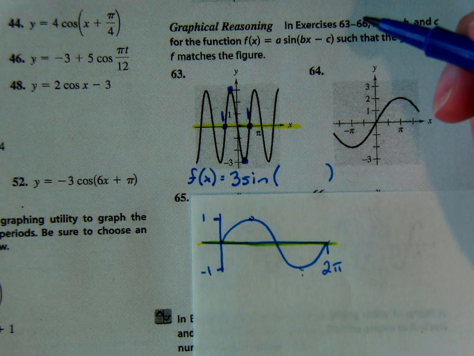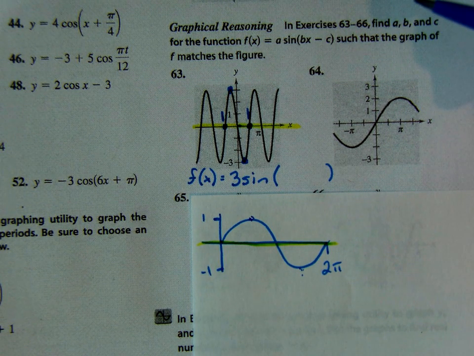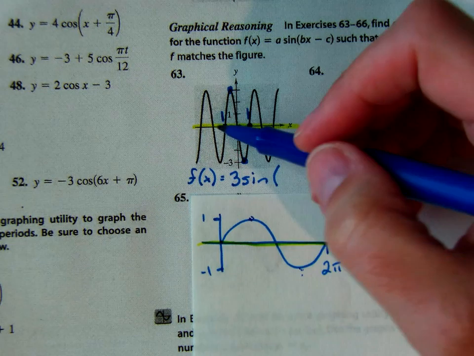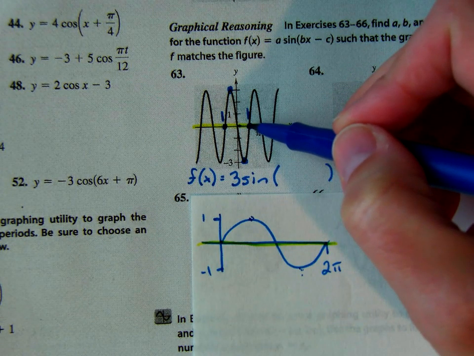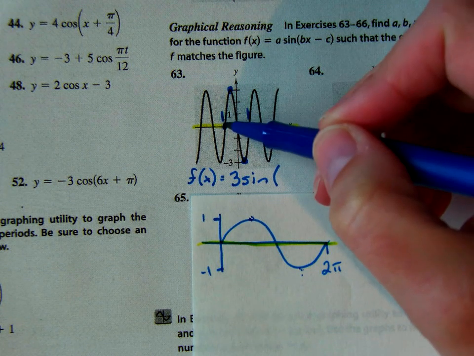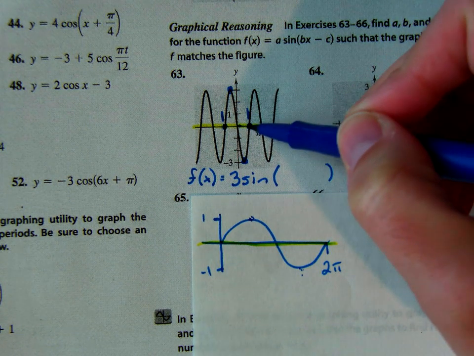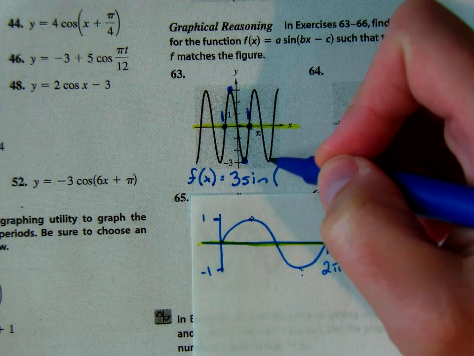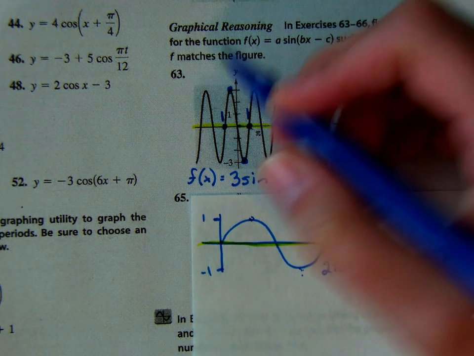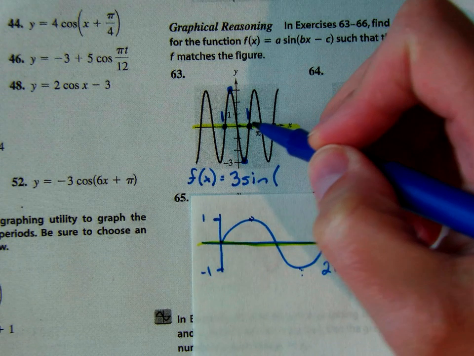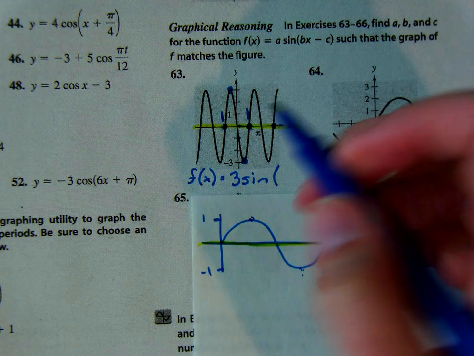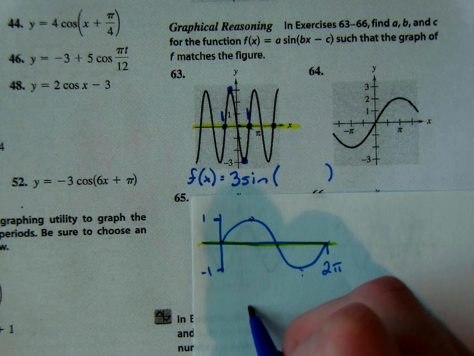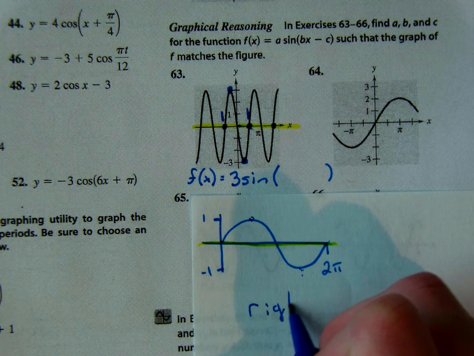Now, because they have only labeled a few points on this graph, we're not going to use this one, we're going to use this one, because remember, it is periodic, so this beginning point is the same as that beginning point. From here to here is 1 period. It's easier to see that we have moved right pi on this one. So I'm going to write that down here, right pi.